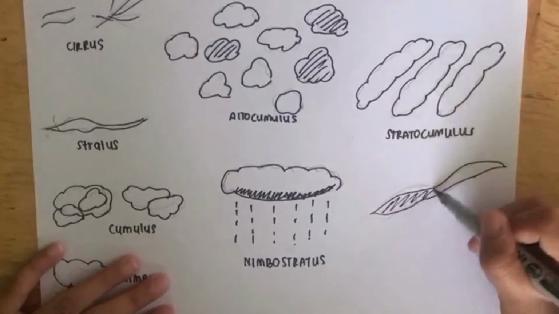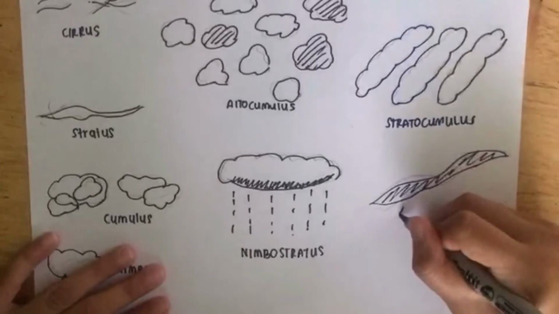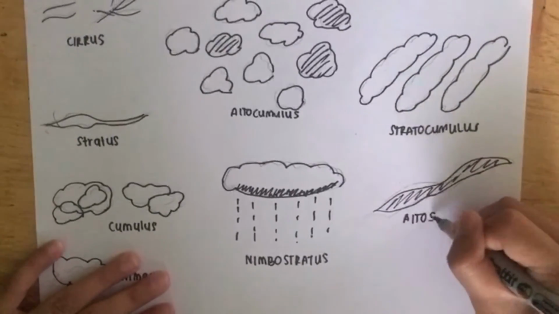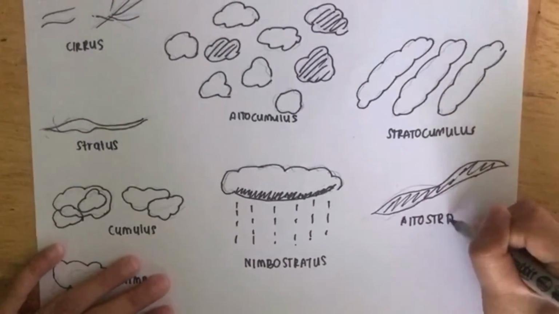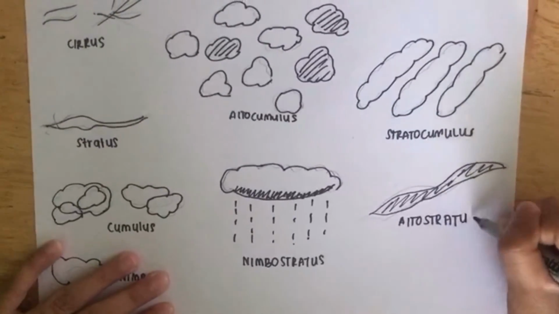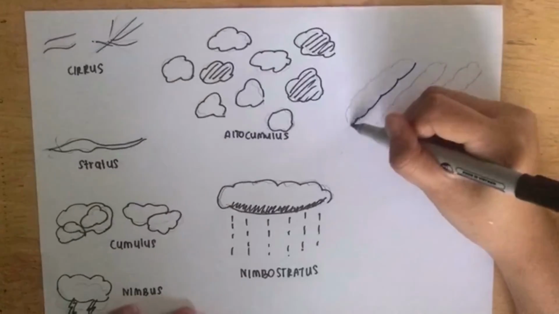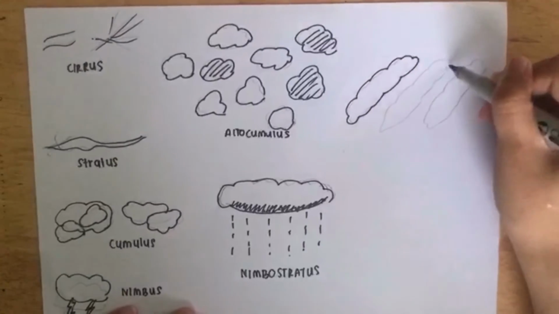The Altostratus is a grey or blue-grey cloud composed of ice crystals and water droplets. Altostratus clouds often cover the entire sky across an area that extends over many hundreds of square kilometers.